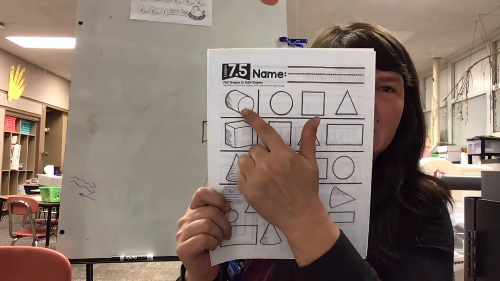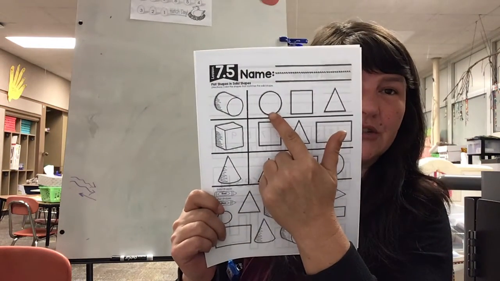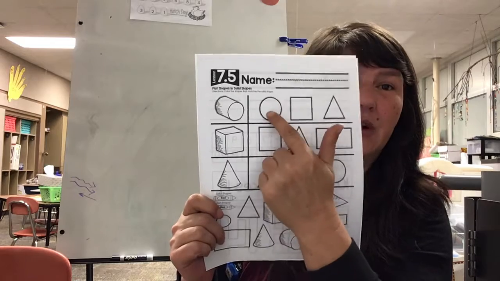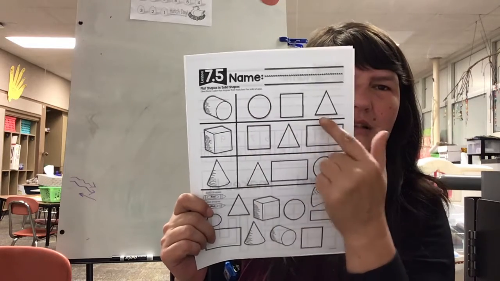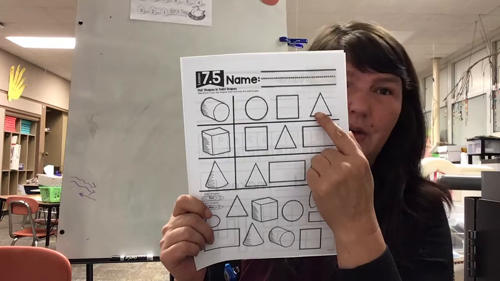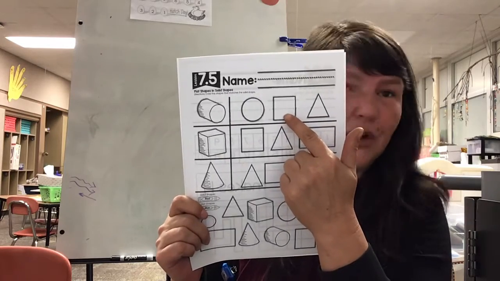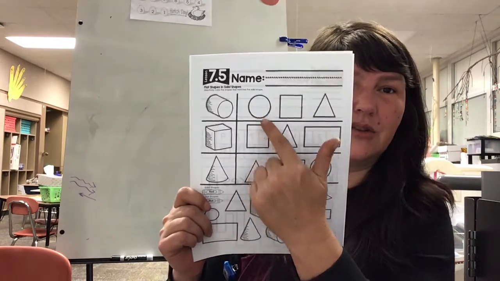So here I have that cylinder. Does the cylinder have a circle? It does, so I would color the circle. Does it have a triangle? No. Does it have a square? No. So you would color the circle.